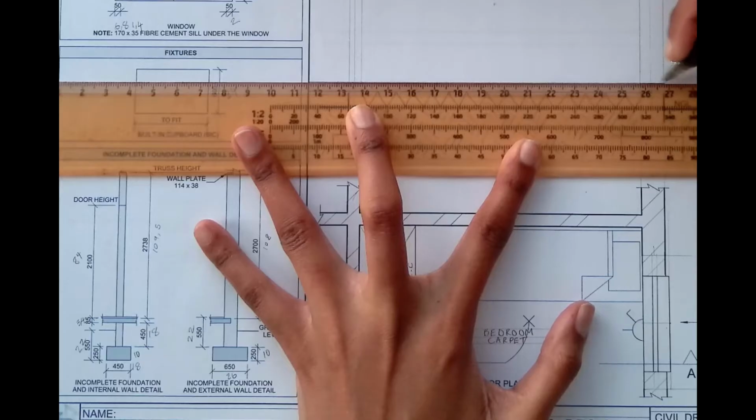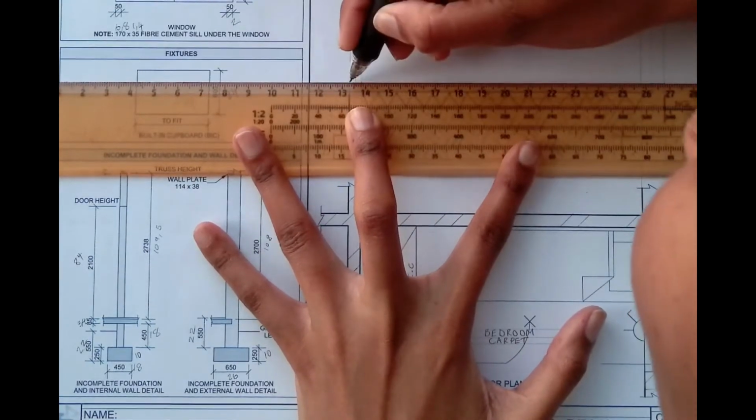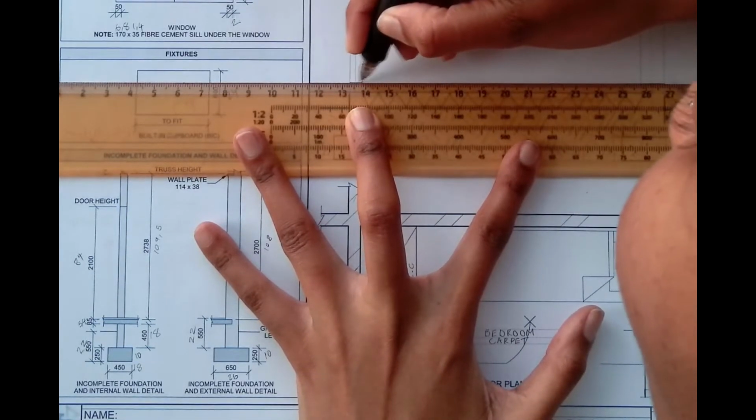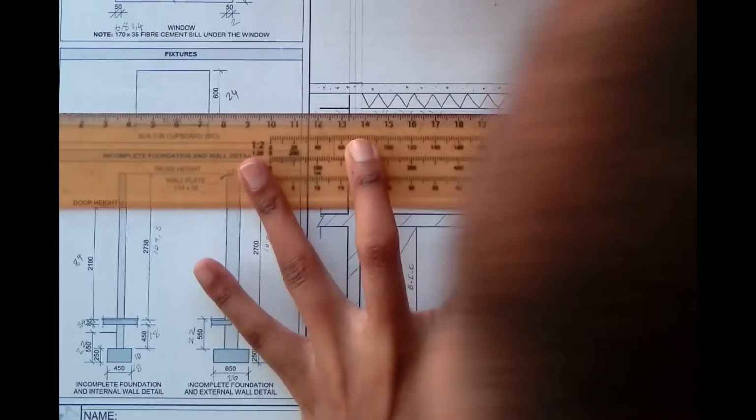Do it for the internal wall, and immediately label it.